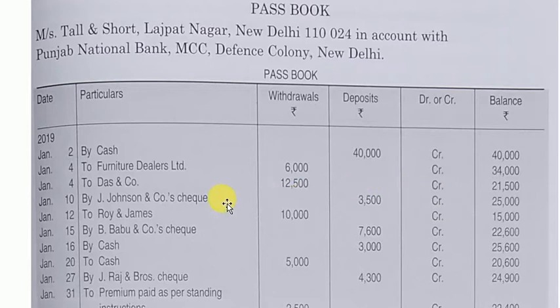The next transaction is on January 12 when a check is paid to Roy and James because it is in withdrawal column. So I said the check was paid to Roy and James. Now my balance will reduce from 25,000 previously minus 10,000. It will become 15,000. The same explanation goes on January 15, which was on January 10. A check has been received from B. Babu and Company and it has been deposited in my bank account 7,600. So naturally the balance has to increase from 15,000 plus 7,600 to 22,600.